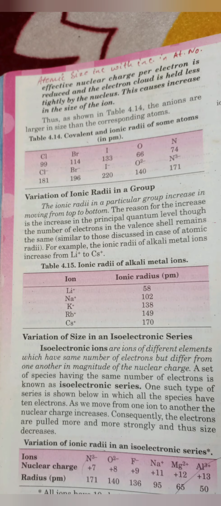We have taken table 4.14, which gives the covalent and the ionic radii of chlorine, bromine, iodine, oxygen and nitrogen. Positive also and negative also, both have been taken, and the values are there. After that, variation of ionic radii in a group. The ionic radii in a particular group increase in moving from top to bottom.